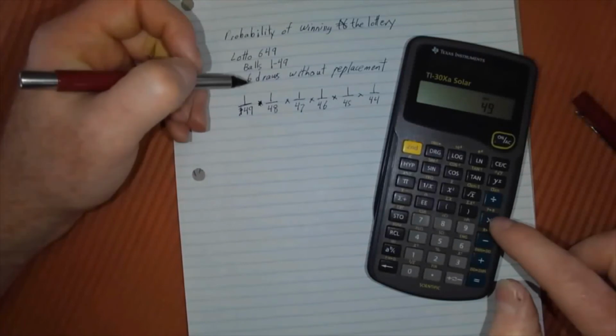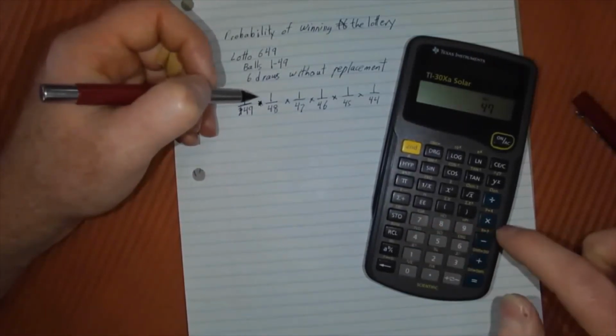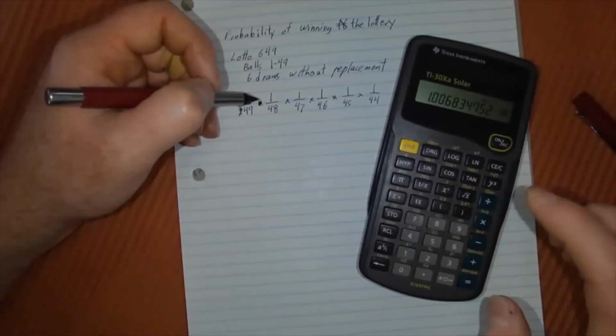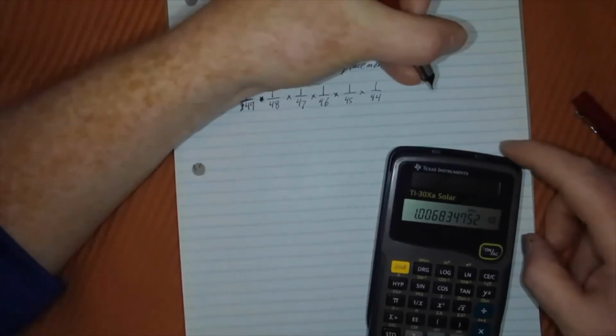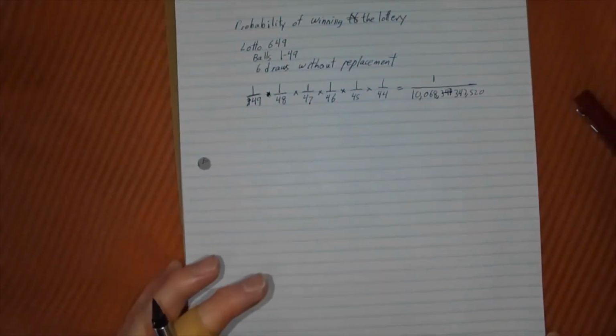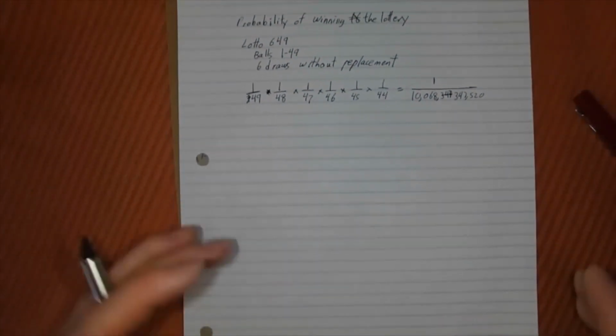So 49 times 48 times 47 times 46 times 45 times 44. Look, we got that same number, 10,068,347,520, because it's just ones on top. You have a 1 out of over 10 billion chance of getting that correct lotto ball.